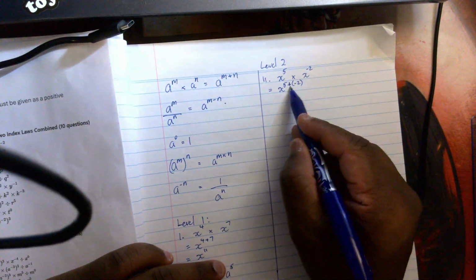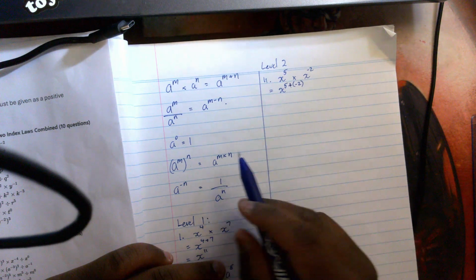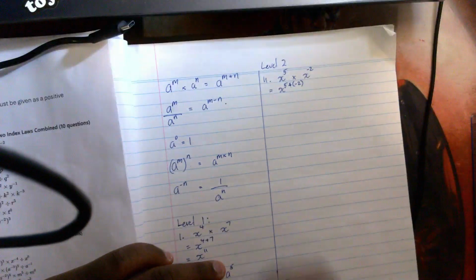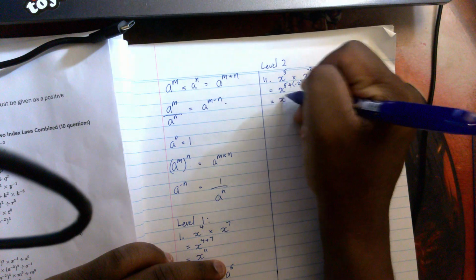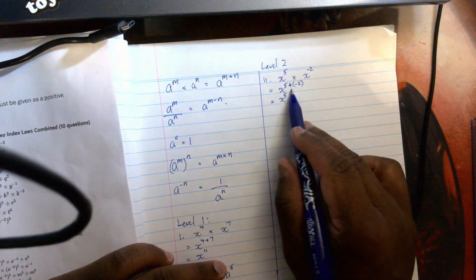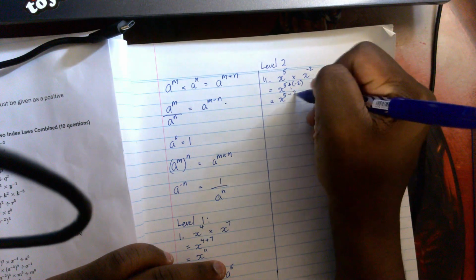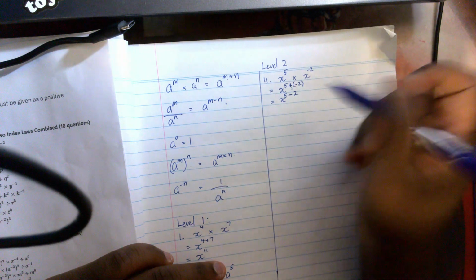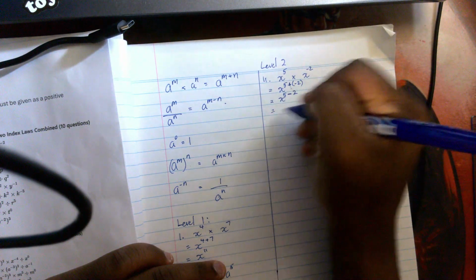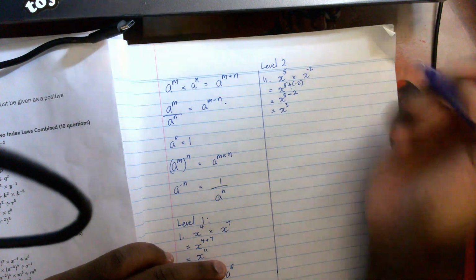Again, I'm putting it in a bracket so I know there's a positive and negative that I need to solve. And I know from my work in year 8 that a positive and a negative together makes a negative, so this is going to be take 2, and now we take the powers away, which gives us x to the 3.